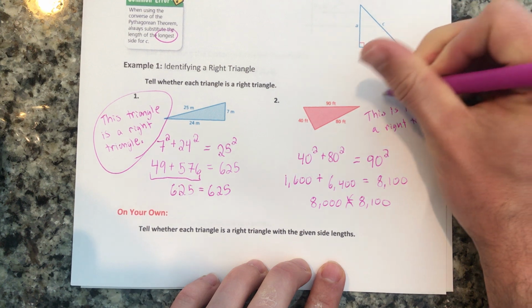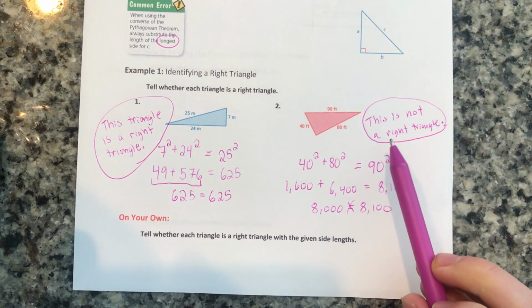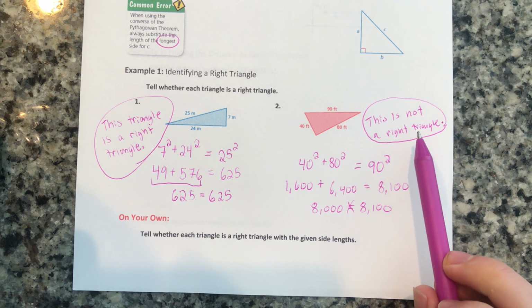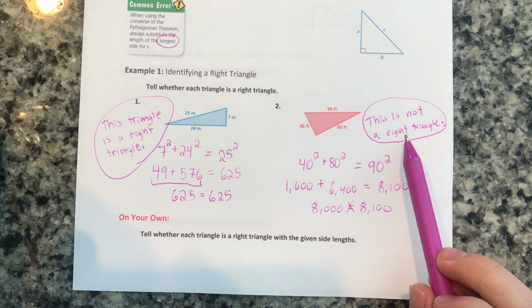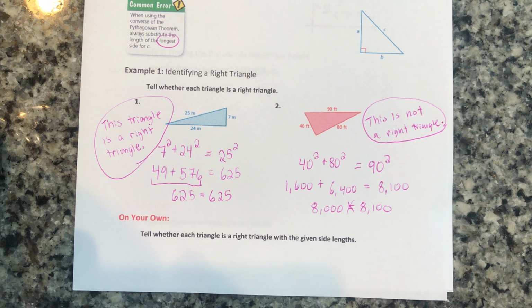Now, on one of the worksheets that I'm going to supply for you this week, we're going to go a little bit further even, kind of go into a geometry level and say, okay, since it's not a right triangle, is it acute or is it obtuse? And we're going to look at these two numbers, and that's going to determine whether it's going to be acute or obtuse. But if it's a right triangle, we just write down that it is a right triangle.